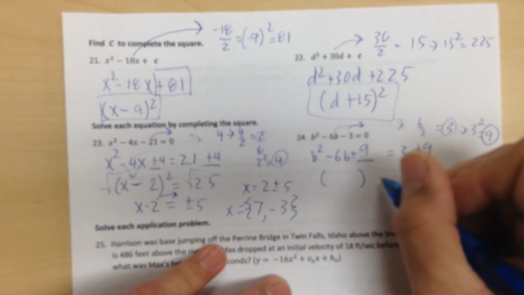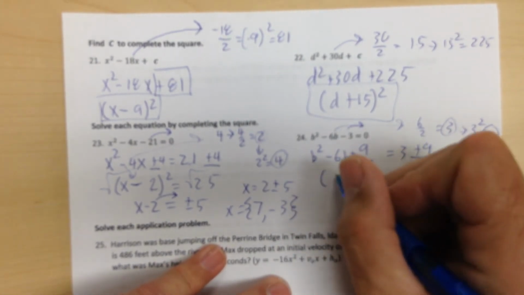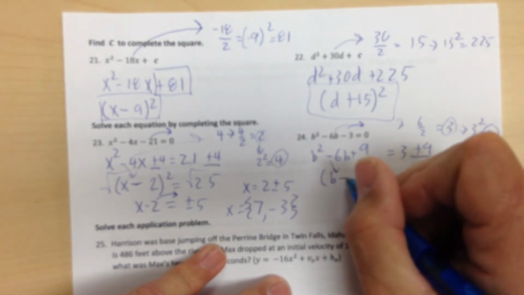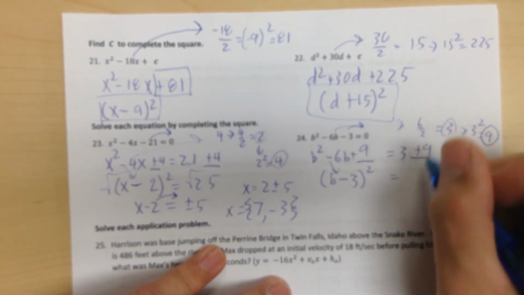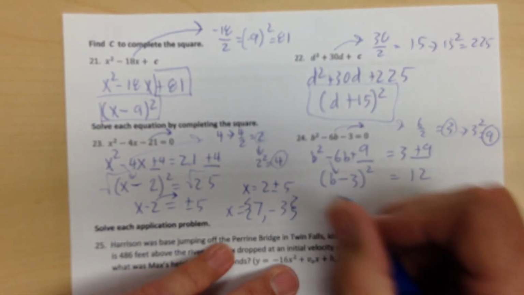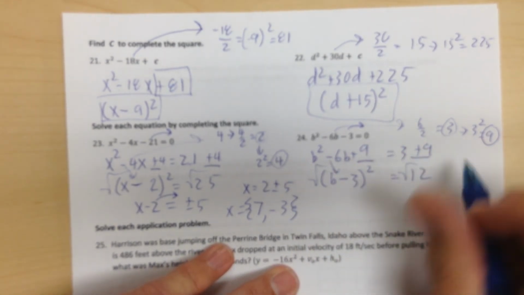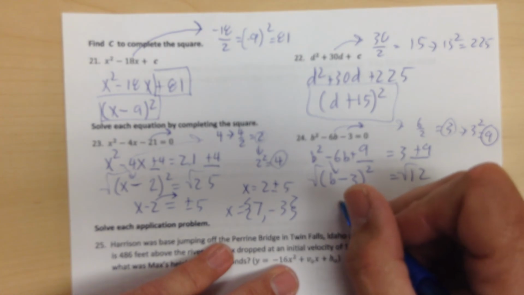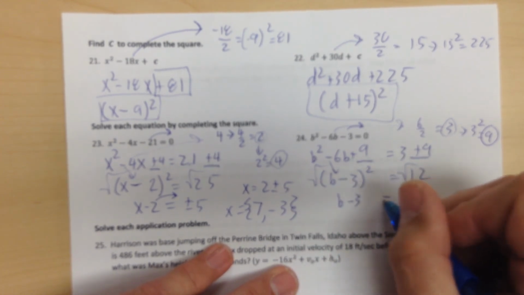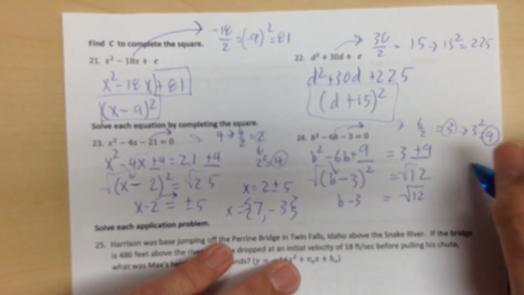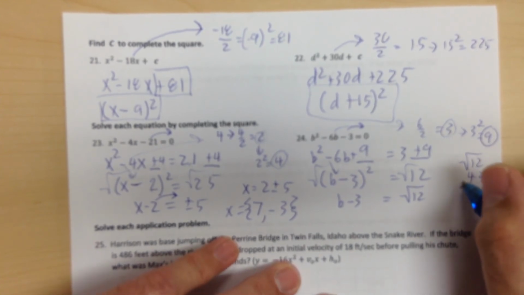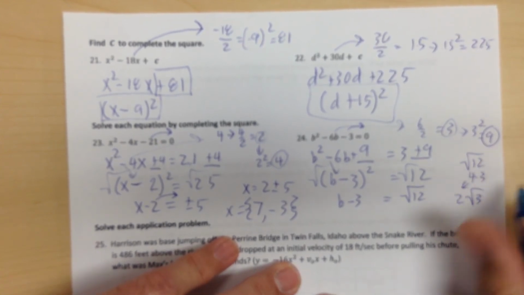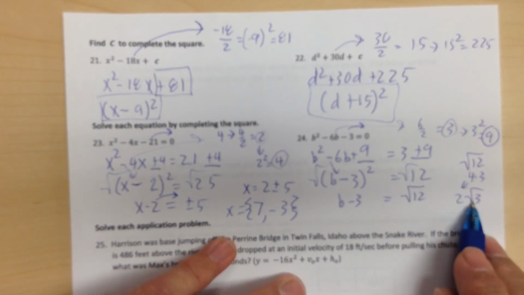Now then, I'm going to draw my parentheses. This is going to turn into b. This sign drops. I divided by 2 and got 3. Squared equals 3 plus 9 is 12. Square root both sides. 12 is not a perfect square, is it? So b minus 3 equals the square root of 12. And let's simplify the square root of 12. It's 4 times 3, and the square root of 4 is 2. So this turns into 2 square root of 3, won't it?